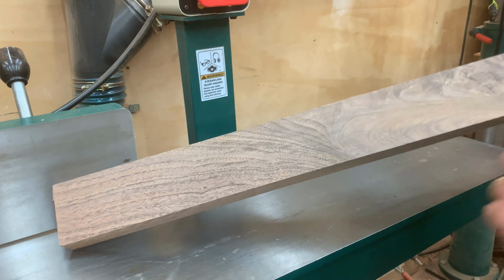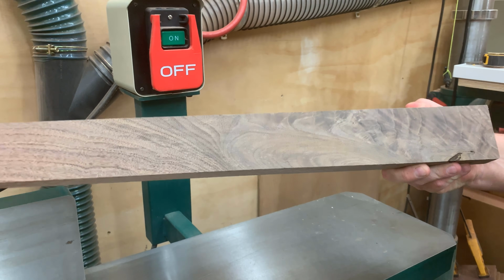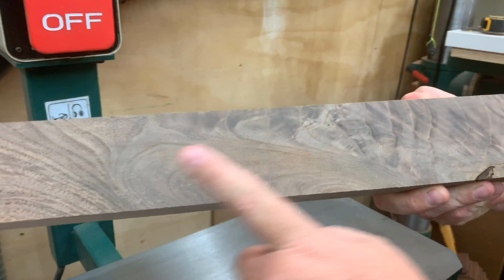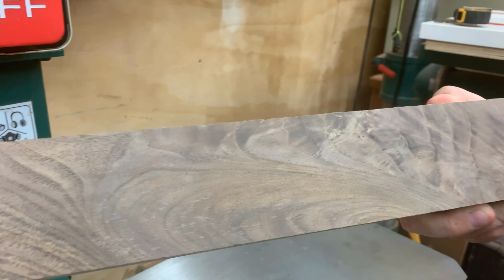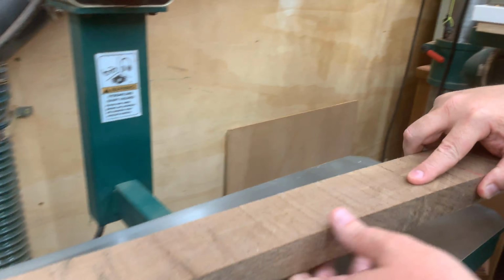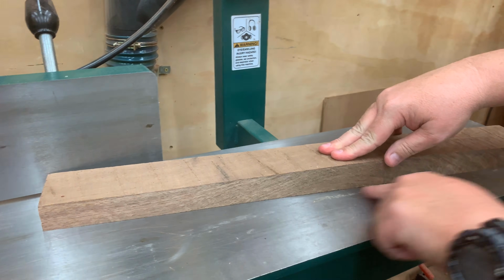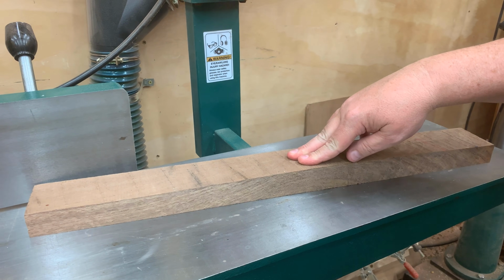Have one flat side. This is probably not the best piece to show as an example because it's very figured, so it might not look like it's perfectly smooth, but it actually is. So we can also test that. I can put that down here. We can see that it's very flat along this side.